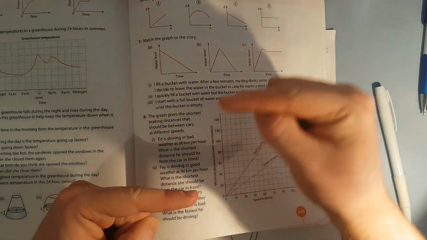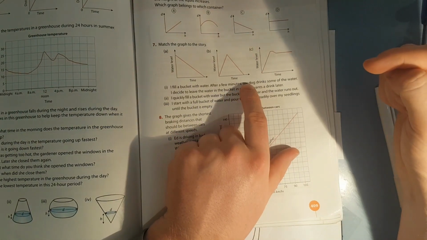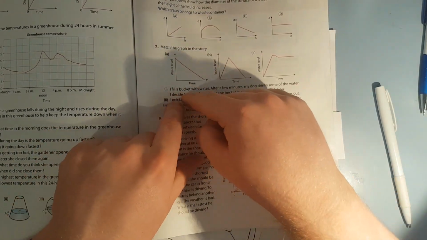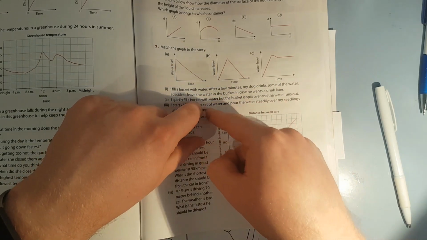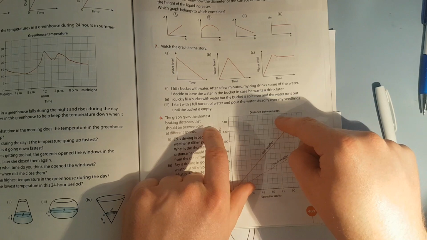So he fills the bucket, leaves it for a few minutes, then his dog drinks a little bit, and then he leaves it. So it rises as he fills it, is left for a few minutes, decreases after the dog drinks it, and then it's left.